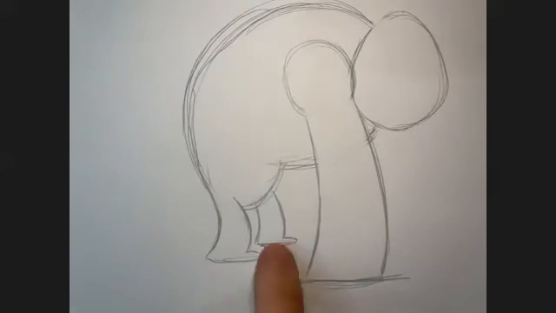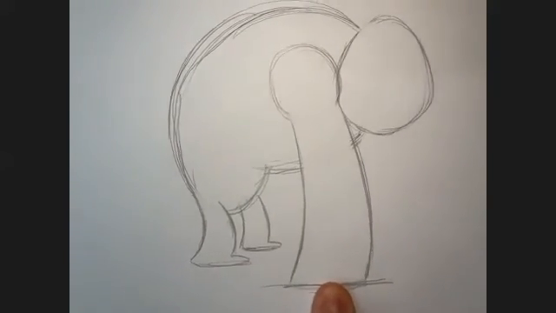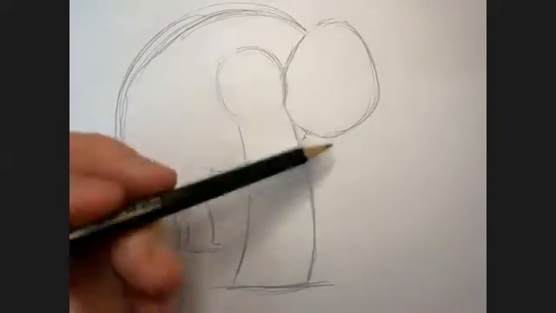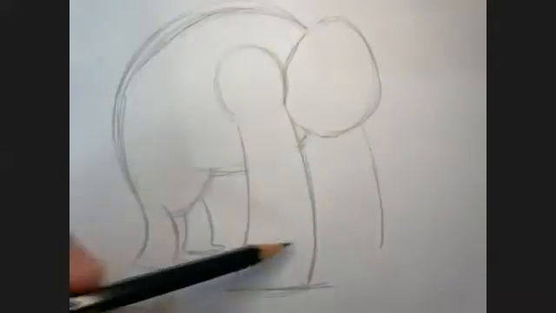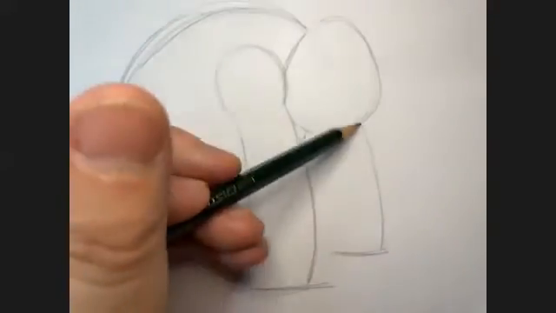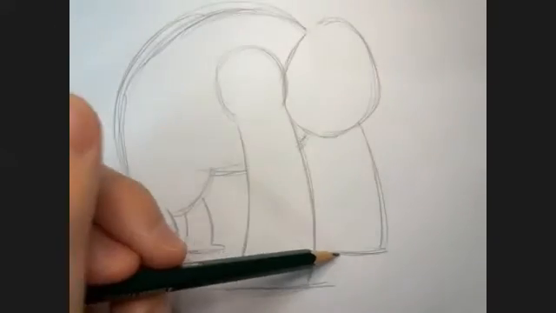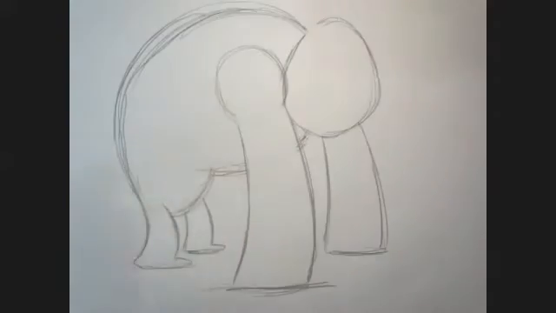Okay, so we've got two legs, one arm. Need to draw another arm. The other arm could be just down like that one, or you could have it up and holding something. I'm just going to put it down like that for now.